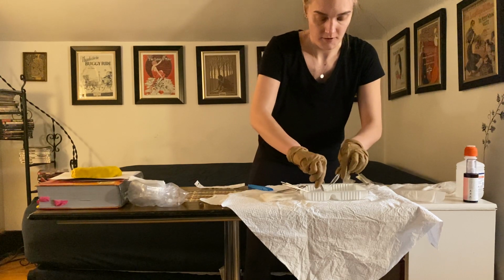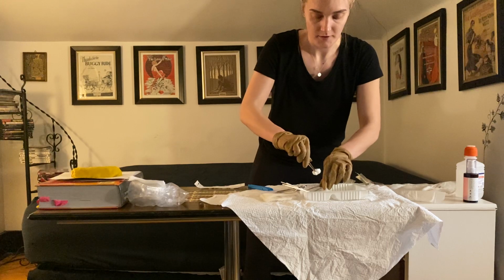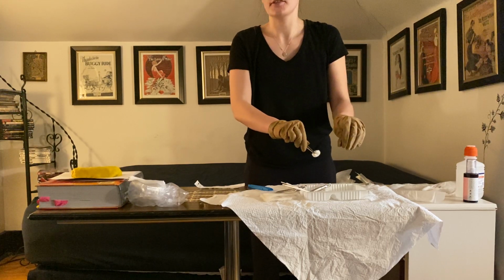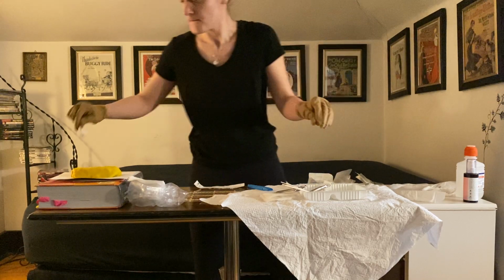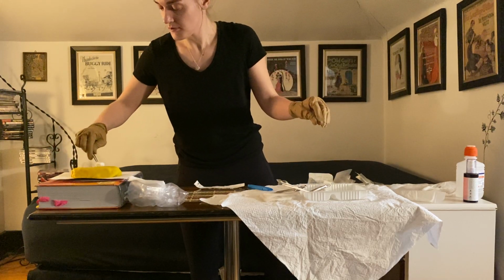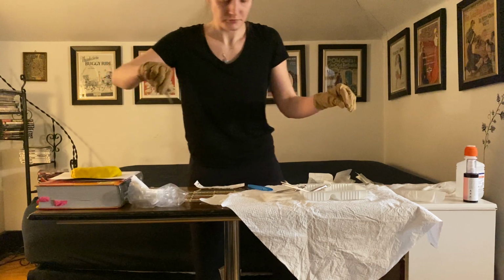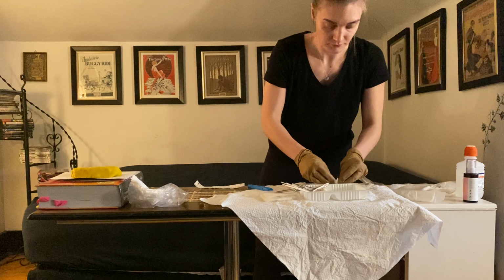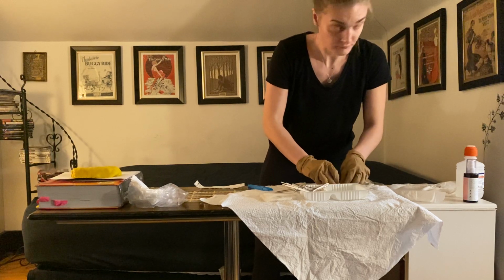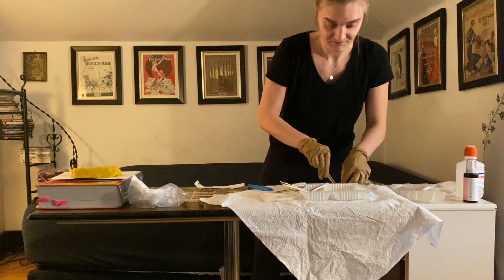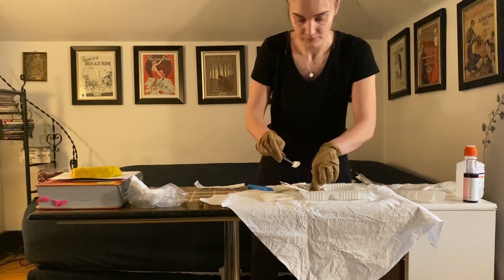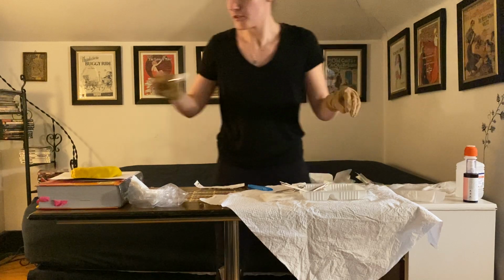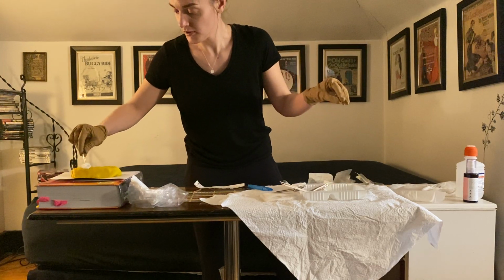Dabbing that. And then one swipe per wipe, going from cleanest to dirtiest. So if that's the head to the far right, one swipe per wipe. One swipe per wipe. Dabbing that again, get some saline on it. And then one swipe per wipe to the other side.